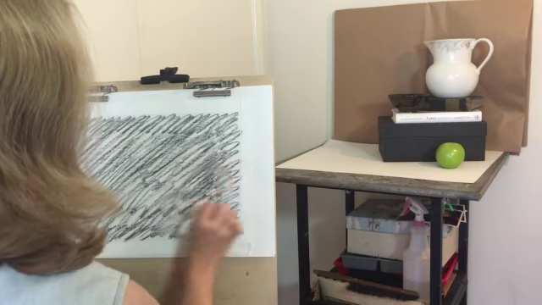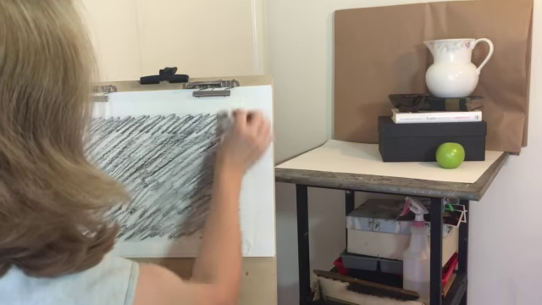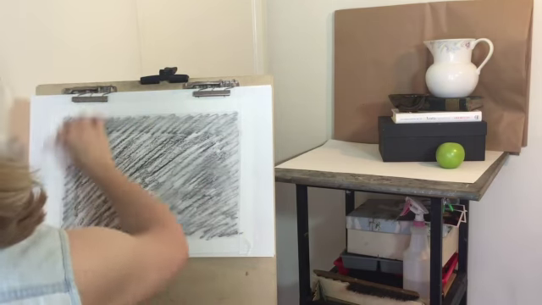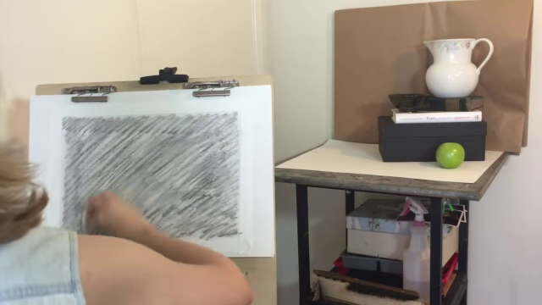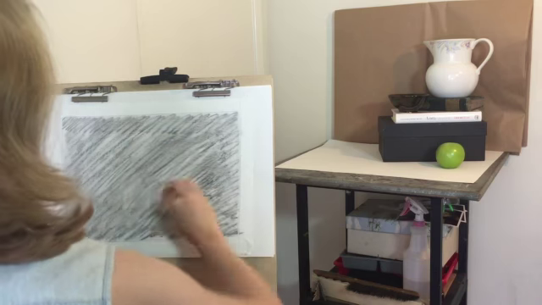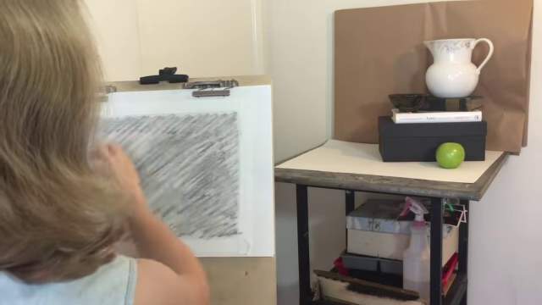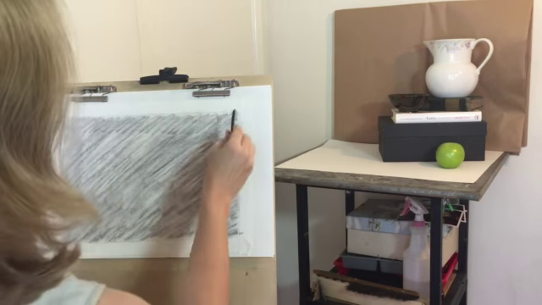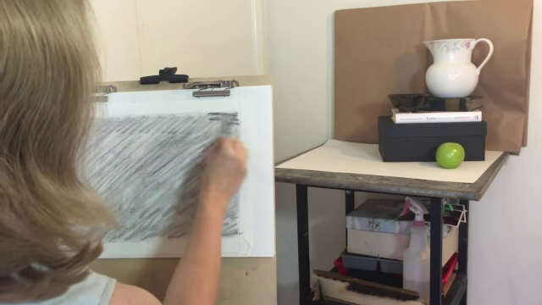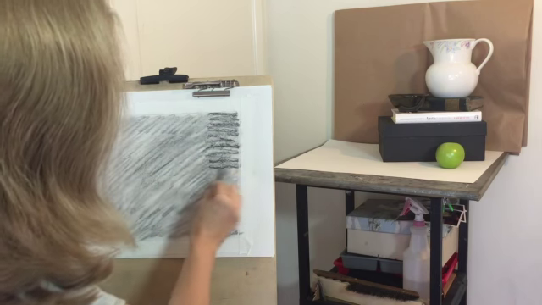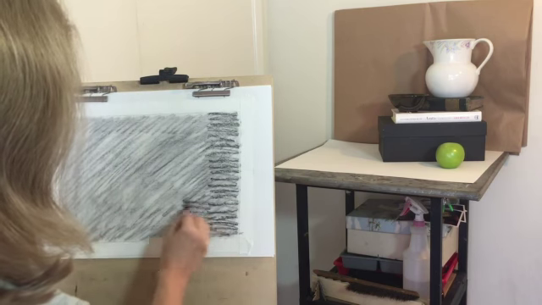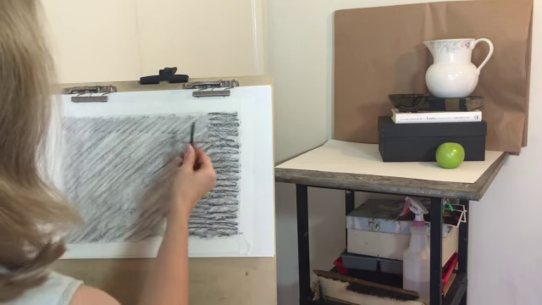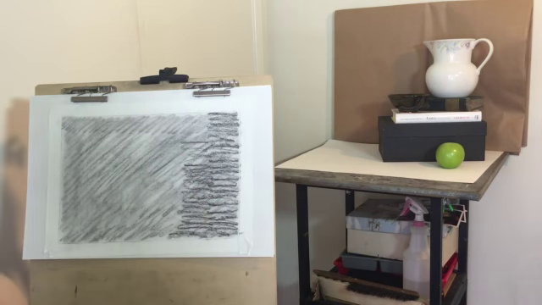So using my paper towel, and going to go the opposite direction. I'm not loving that piece of charcoal.